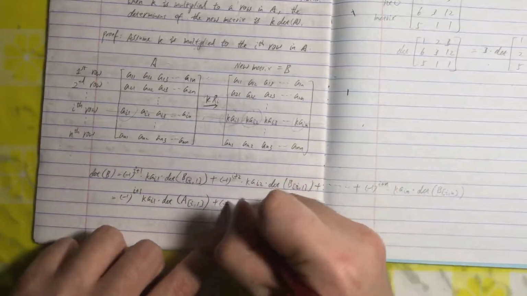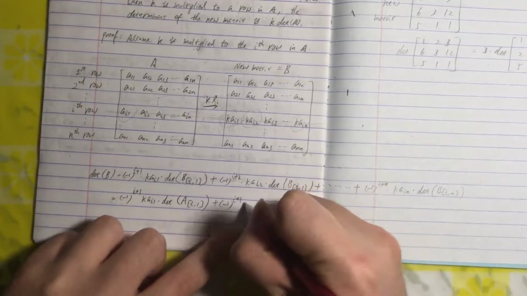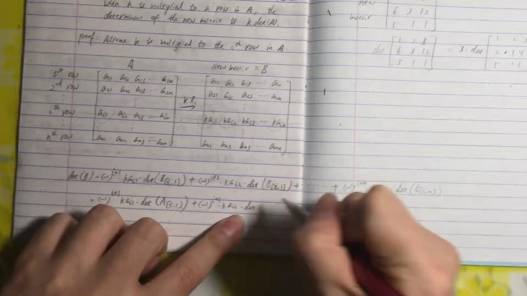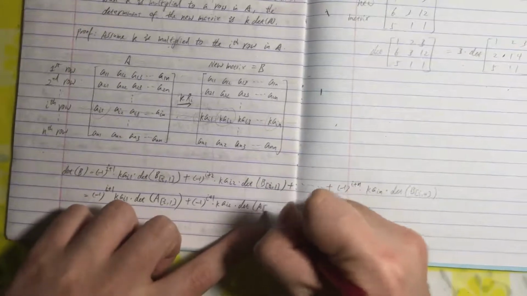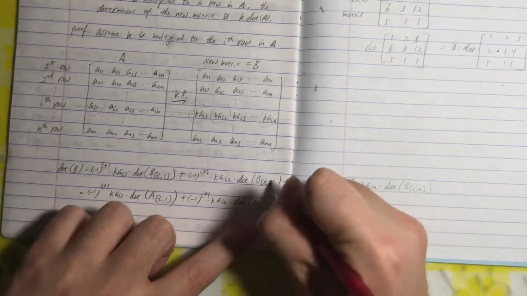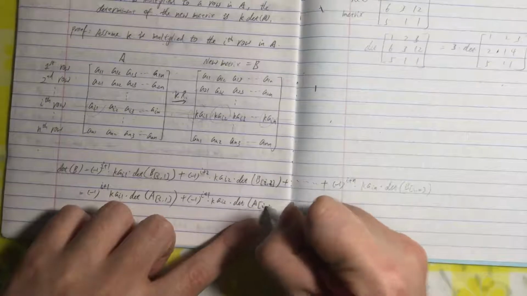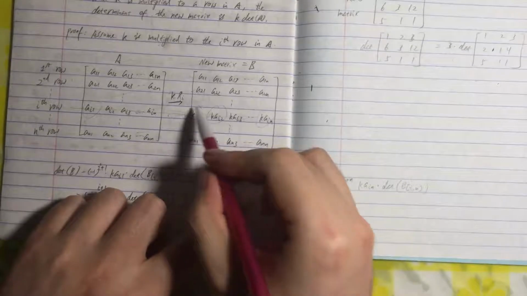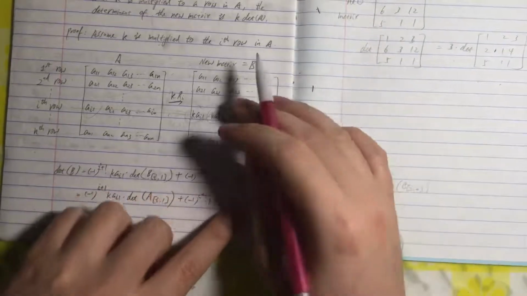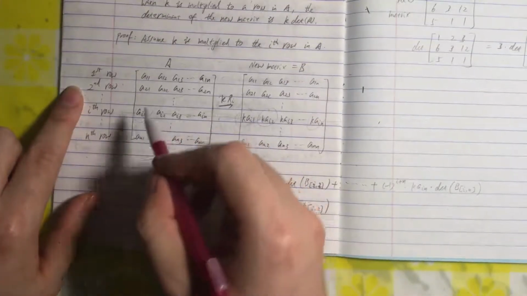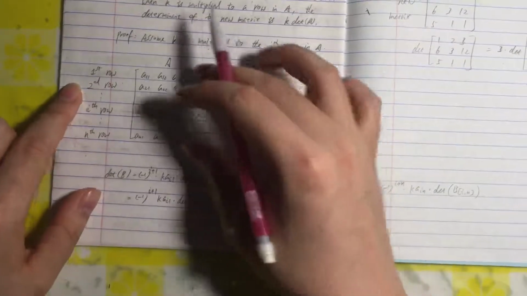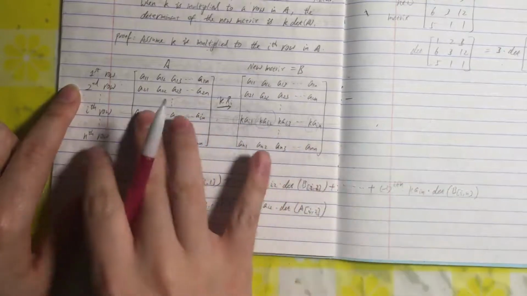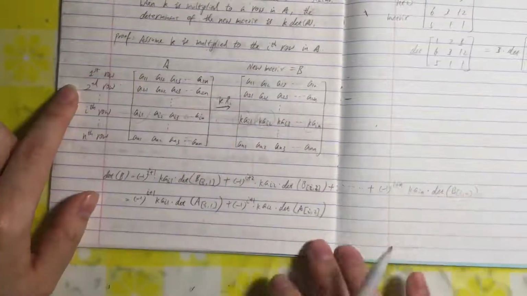Same thing for the next one. k a_i2 times the determinant of the submatrix A by removing the ith row and the second column from matrix A. The submatrix from matrix B by removing the ith row and the second column is exactly the same as the submatrix from matrix A by removing the ith row and the second column. They are exactly the same. In matrix A and B, the only difference is the ith row. If I cross out the ith row, the rest is exactly the same.